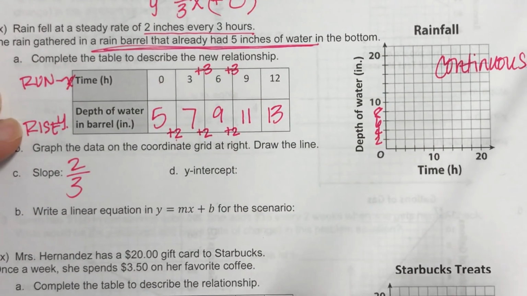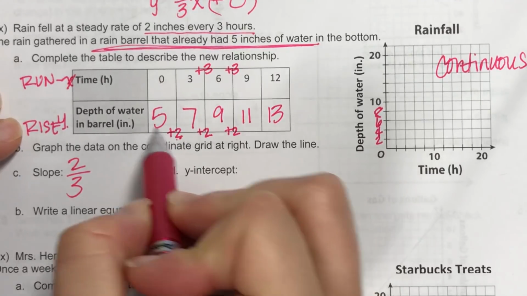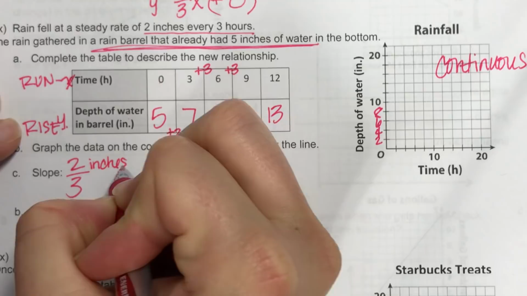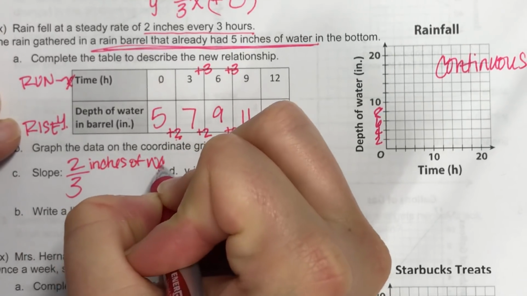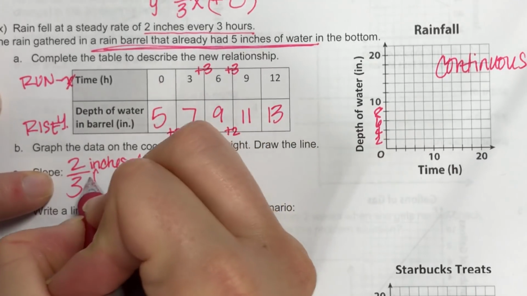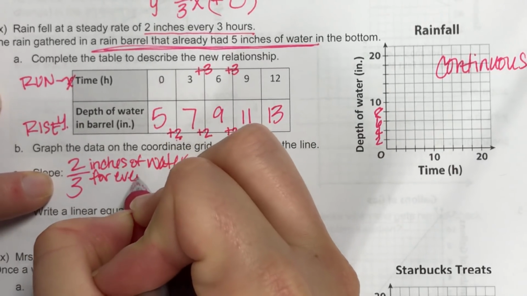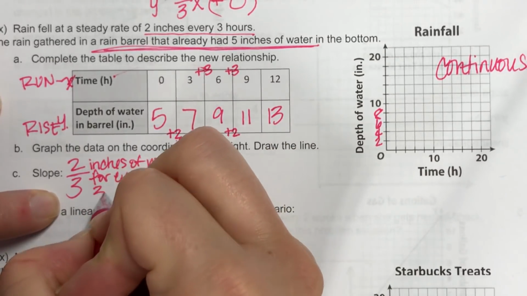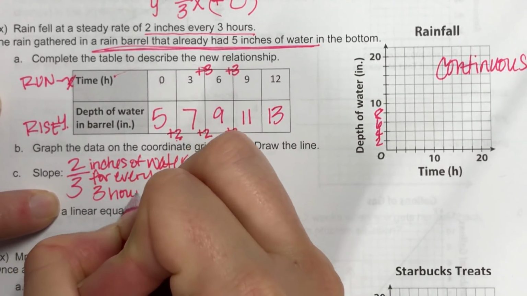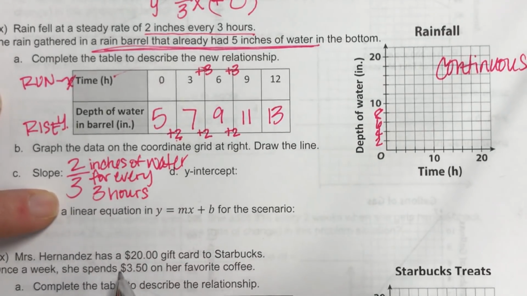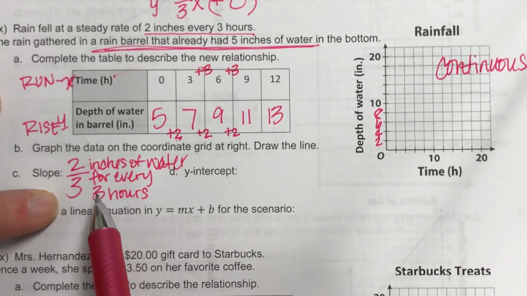And again, if you think about this, okay, so 2 is the depth of my water. So I'm going to get 2 inches of water for every, that fraction bar I'm going to read as for every, well, the 3 came from my hours, for every 3 hours. So you're just making a meaning. Oh, 2 inches of water for every 3 hours. That's my rate of change. It is changing 2 inches for every 3 hours.